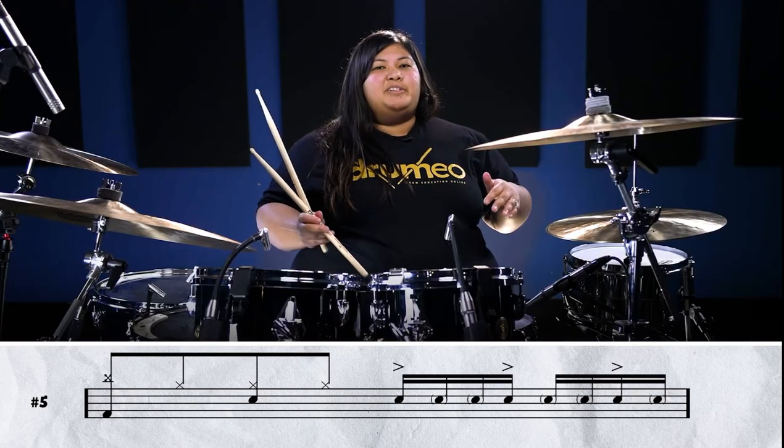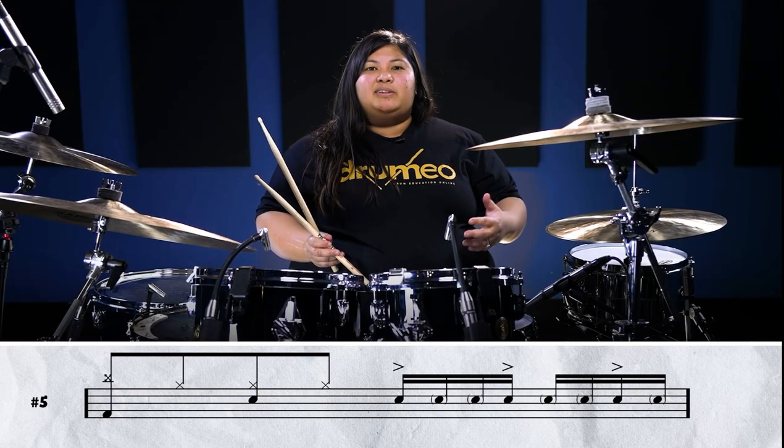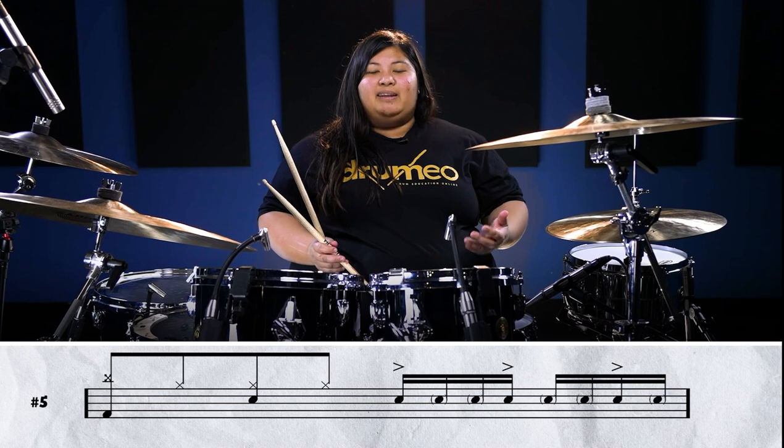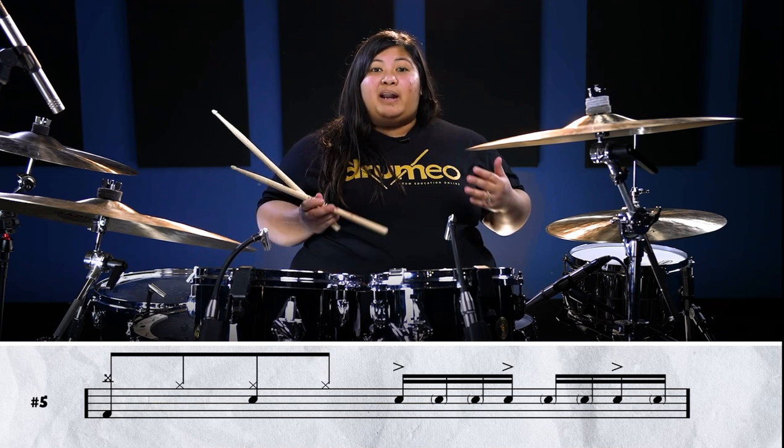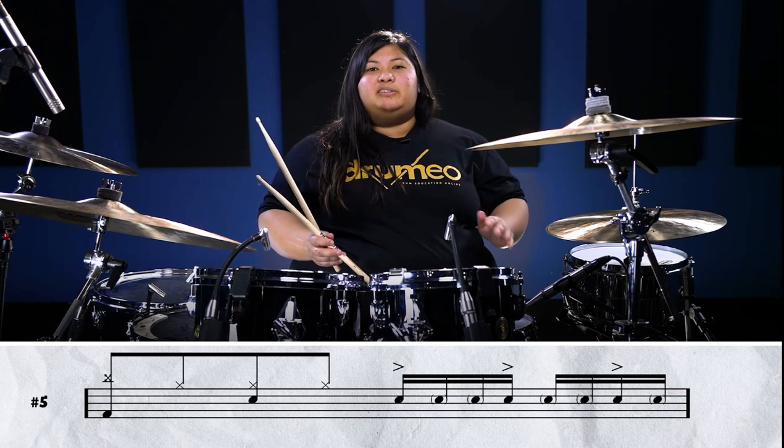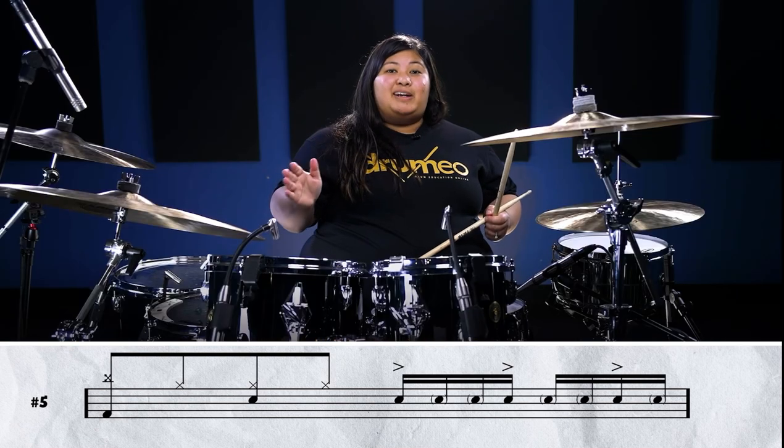Now with this one in particular, remember that because we're having some accents on our non-dominant hand, this one might take some time to be practiced slower, and so feel free to do so. Play it at a slower tempo and just understand what that feels like to play hand to hand, as we call it, with those accents and those ghost notes. Let's play it a little faster now.